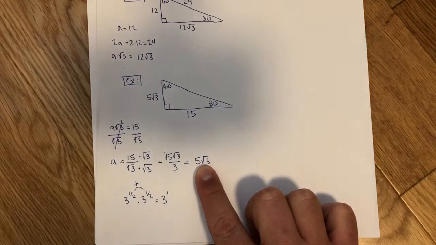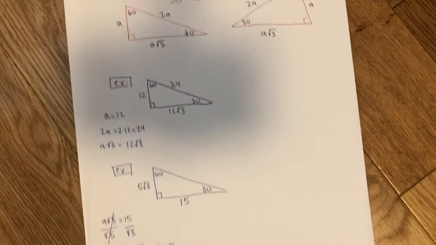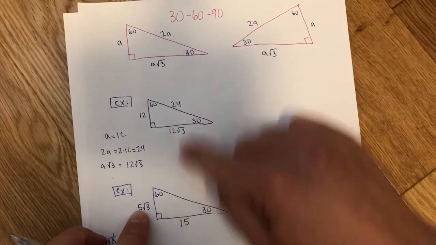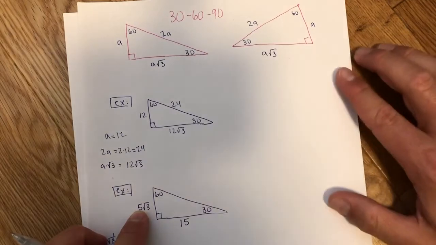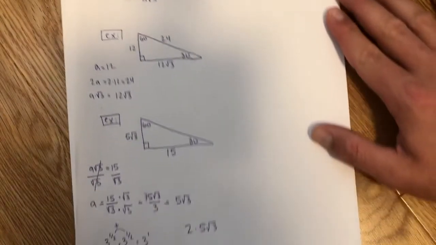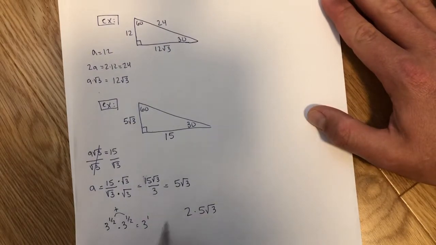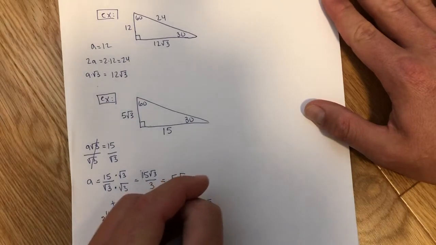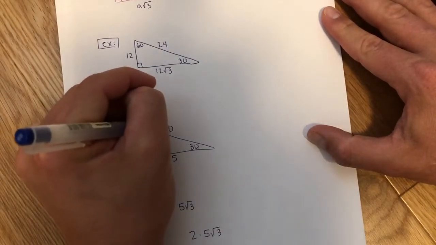And now, if A is 5 root 3, this side is 2A. But what's 2 times 5 root 3? Remember, numbers and numbers go together. That's 10 root 3. That's here, 10 root 3.